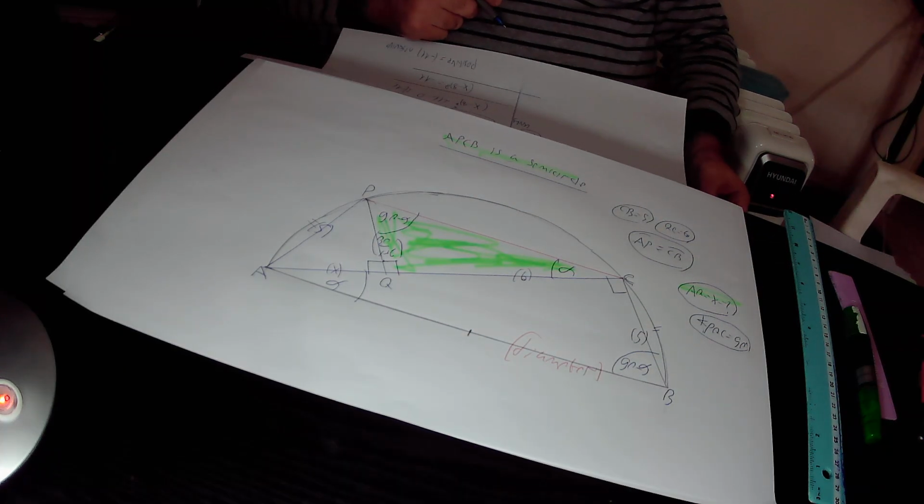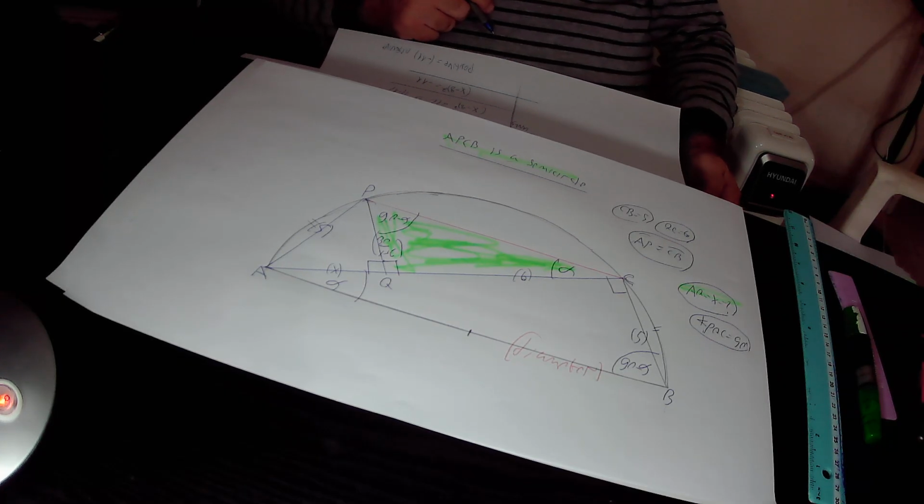Okay, so we finish with the first question. The next step, I present you the second question and solve the second question of this lecture.